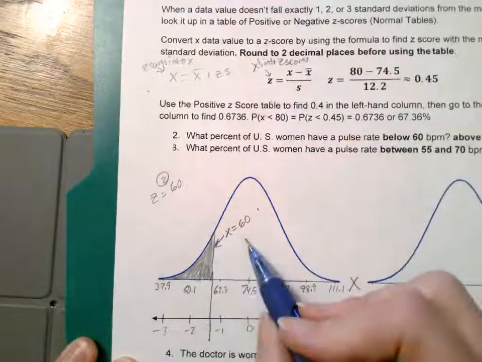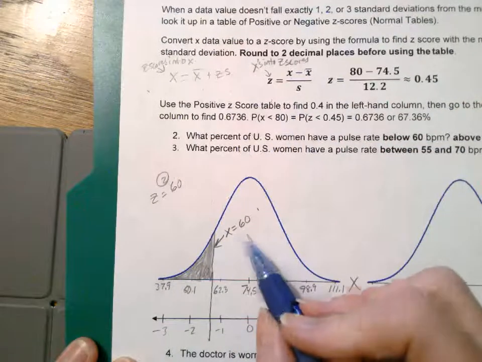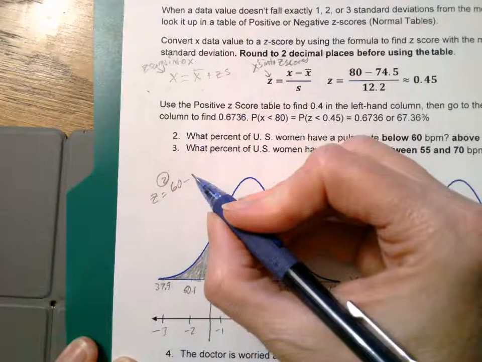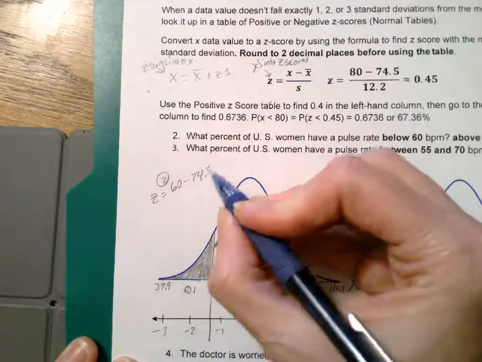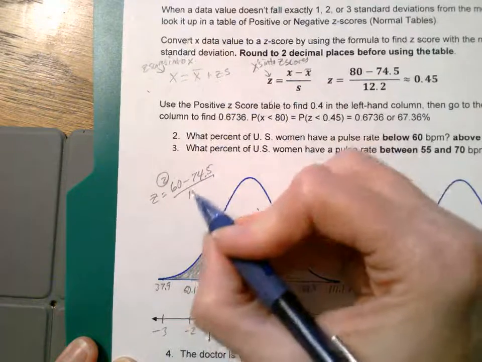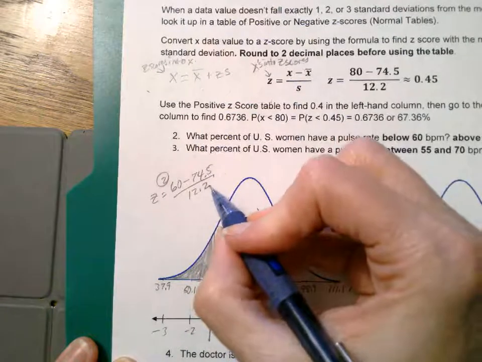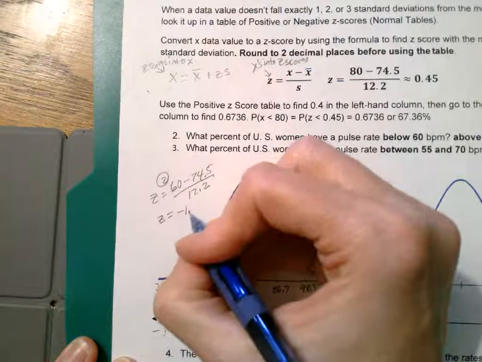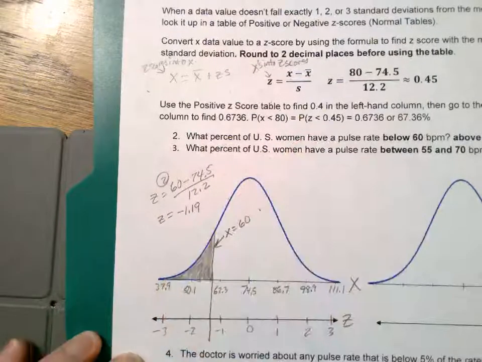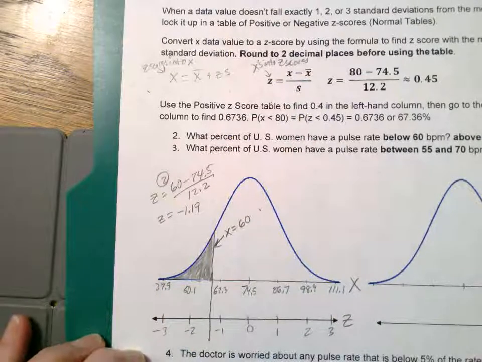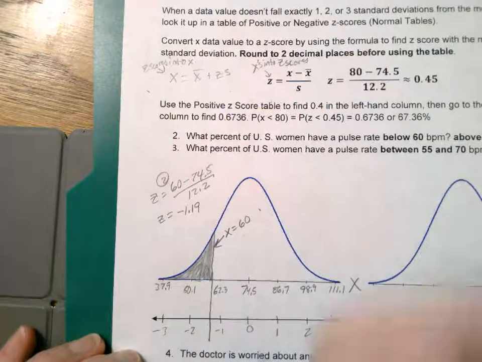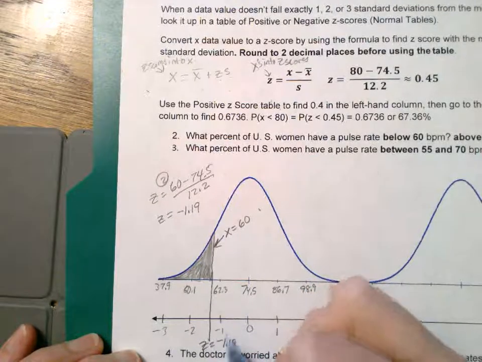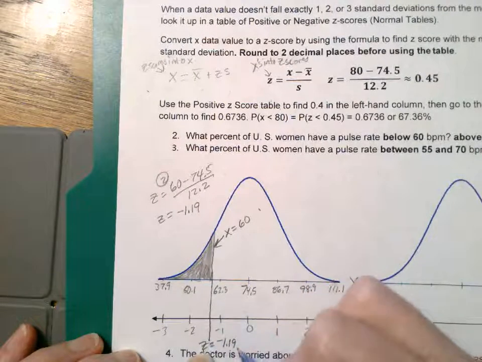Okay, so all they gave us here was a score of 60. So we want to put that in as x, subtract our mean, which was 74.5, and divided by standard deviation, which is 12.2. Okay, if you do that math correctly, you're going to get a z-score of negative 1.19. Remember, we want to round it to 2 decimals no matter what for z-score. Okay, so that means z equals negative 1.19, and that makes sense with our picture.